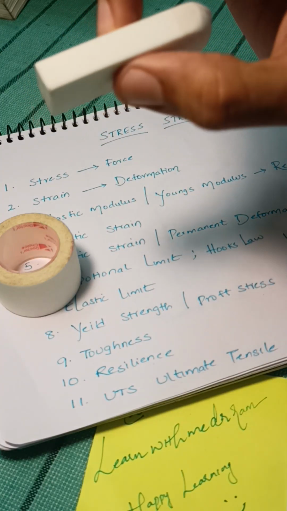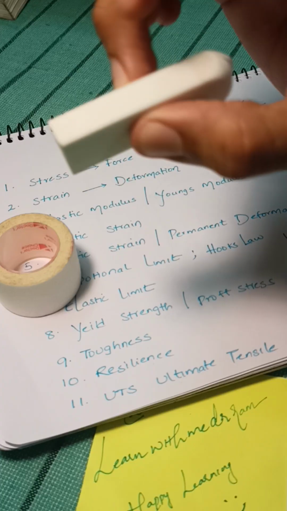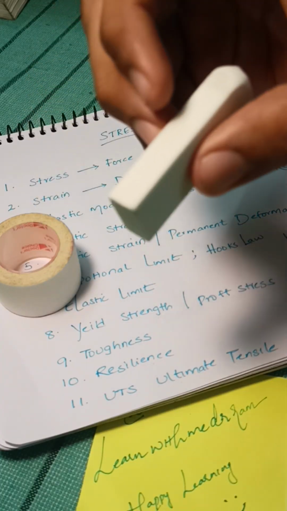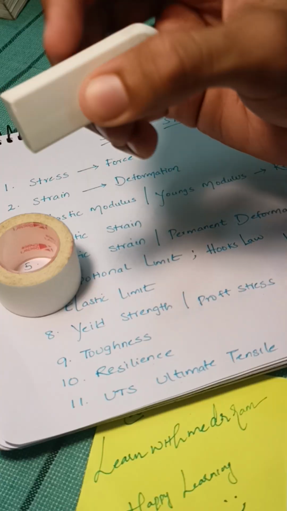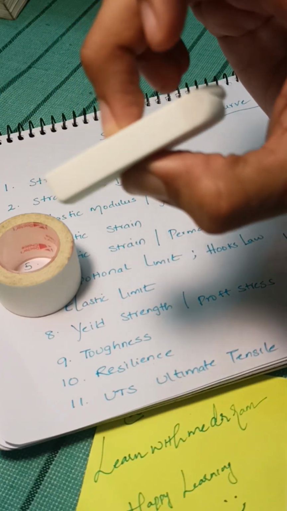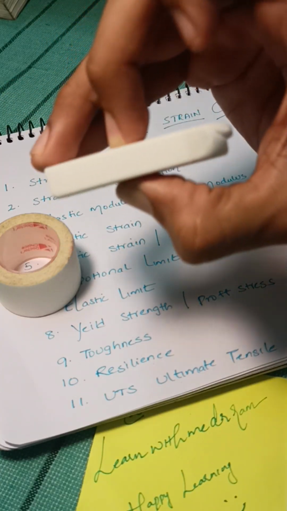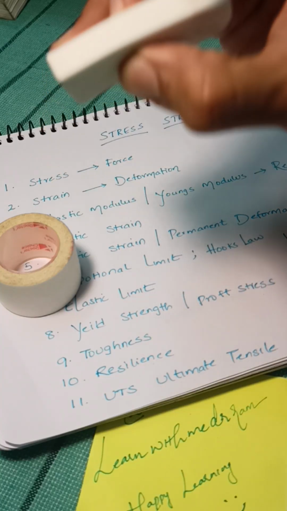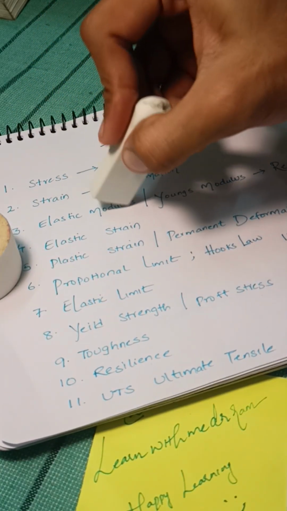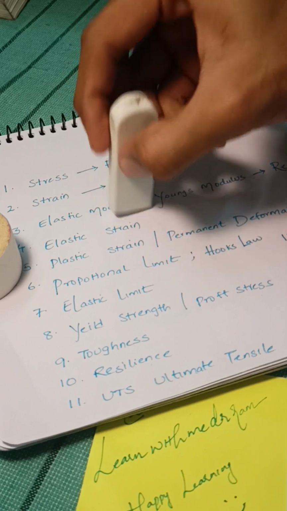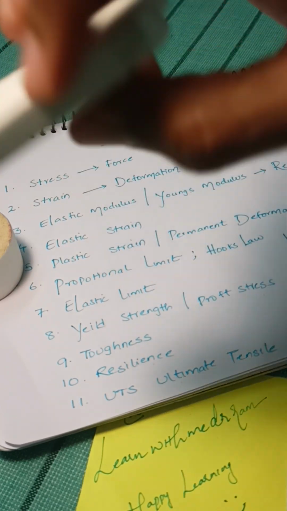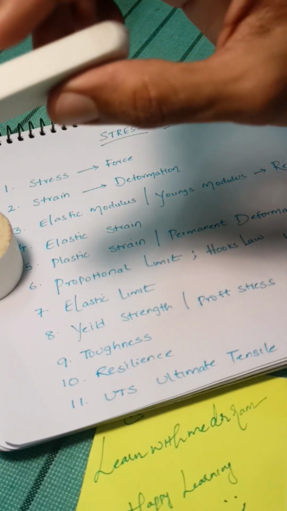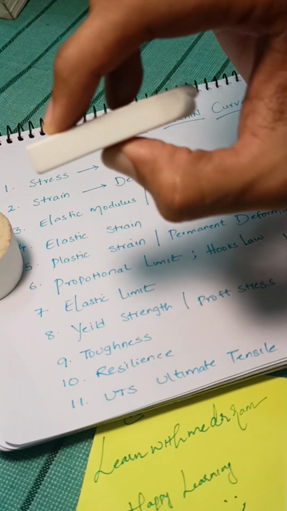So if the elastic modulus, or Young's modulus, or relative rigidity of the material is more, then the strain, that is the deformation occurring from a constant amount of force, is going to be less. If the elastic modulus is high, then the strain or deformation is going to be low.